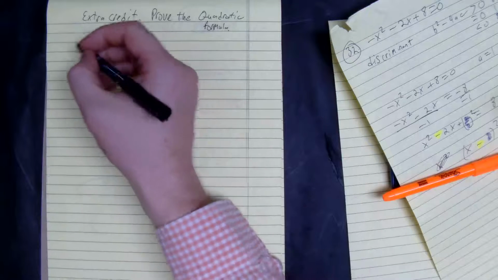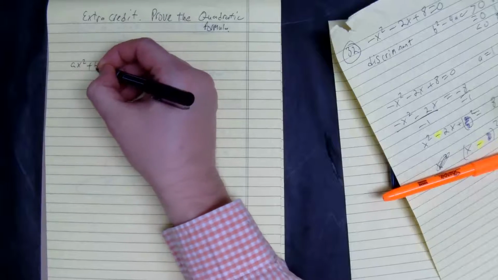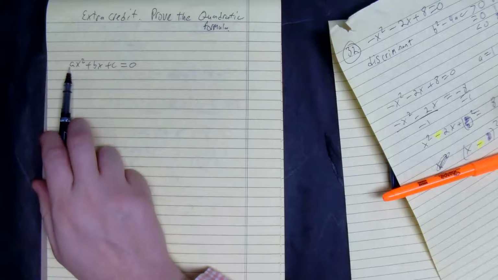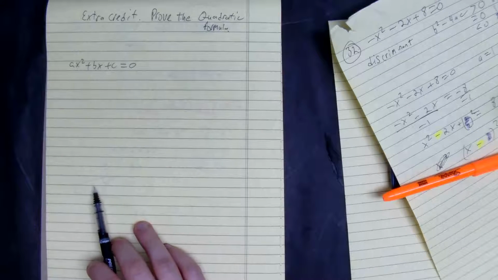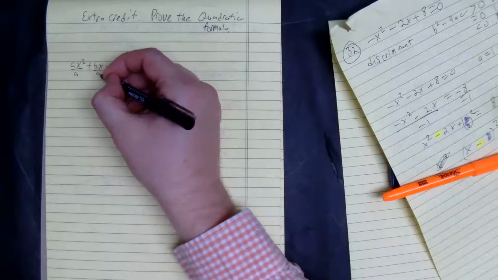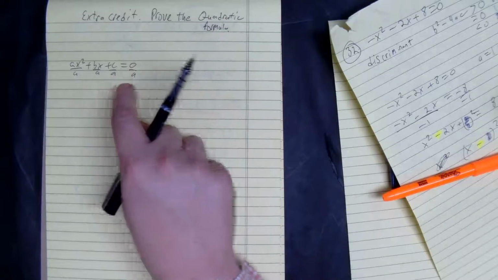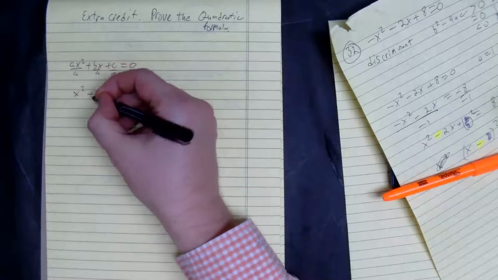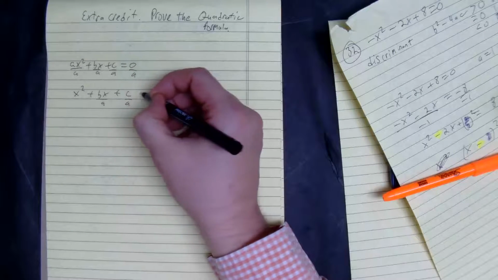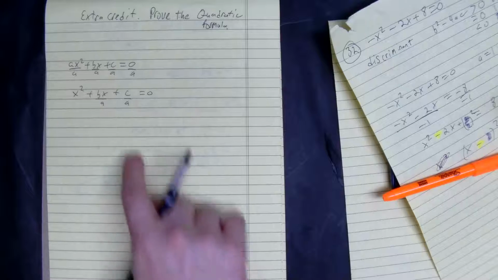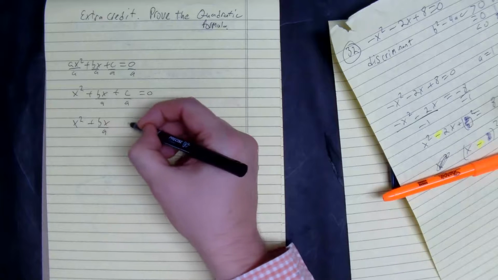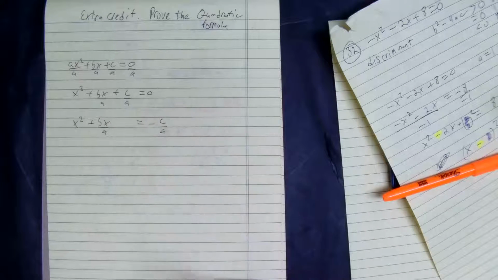Well, let's do that. So ax squared plus bx plus c equals 0. First thing I'm going to do is I don't want an a that's ever greater than 1. So the first thing you do is you divide everything by a. So you get x squared plus bx divided by a plus c divided by a equals 0. The next step is we want to subtract our constant over. So we're at x squared plus bx over a equals negative c over a.